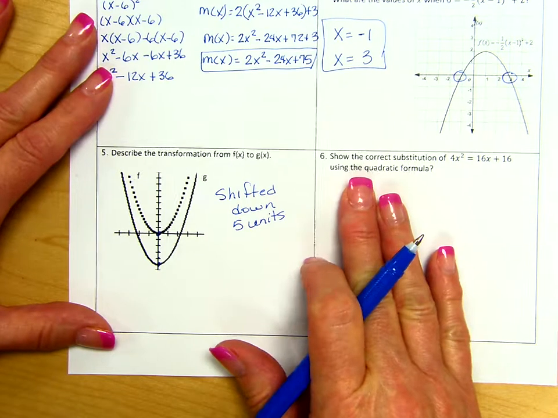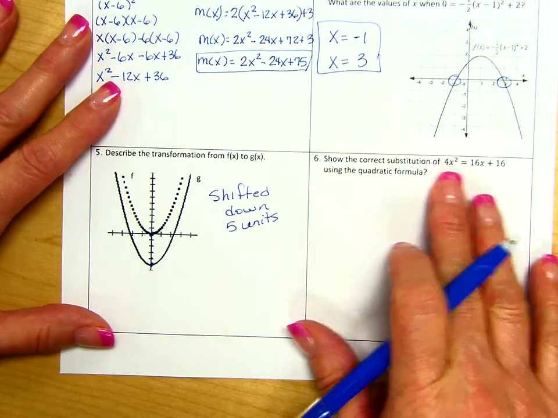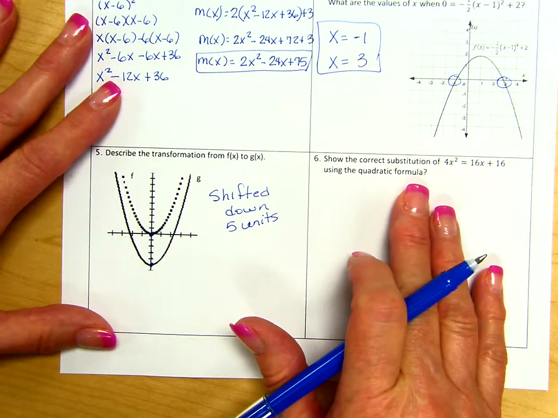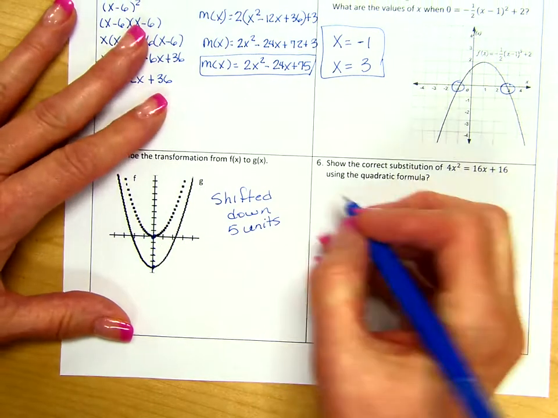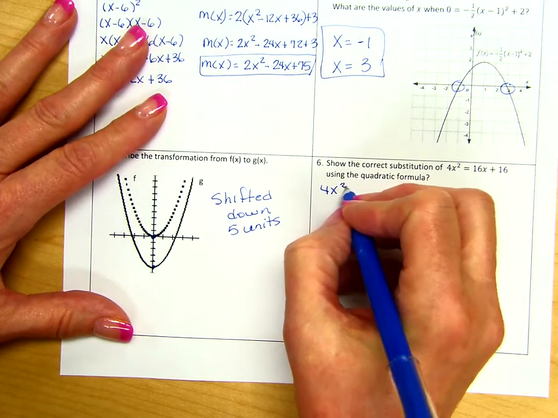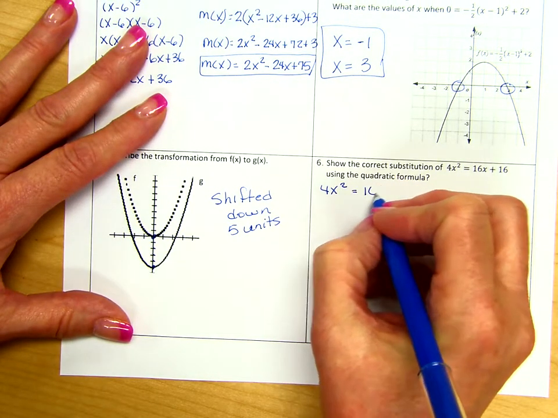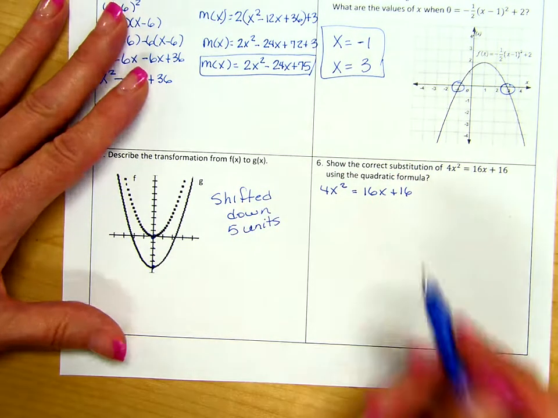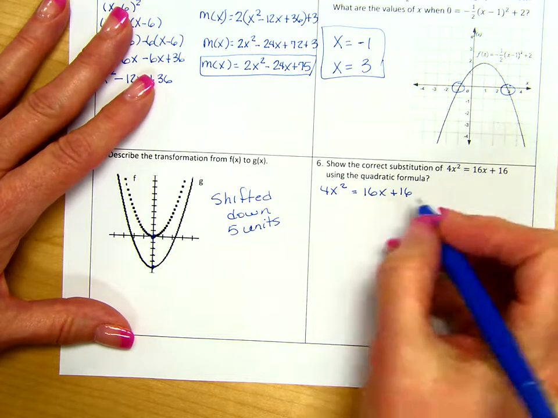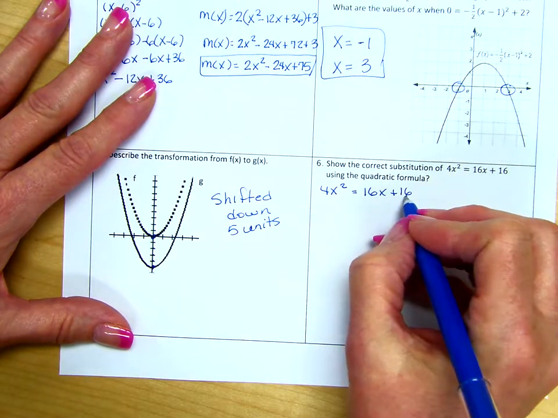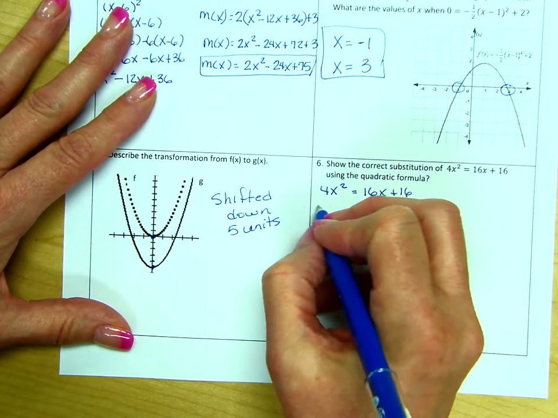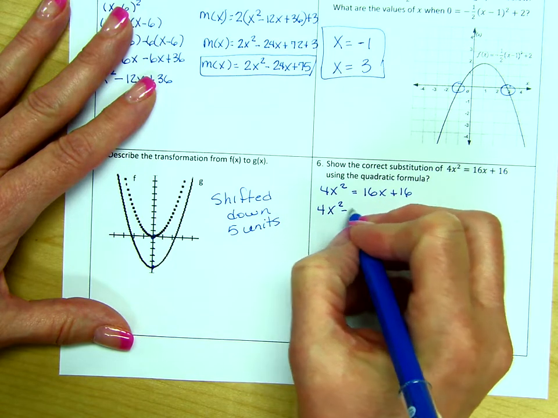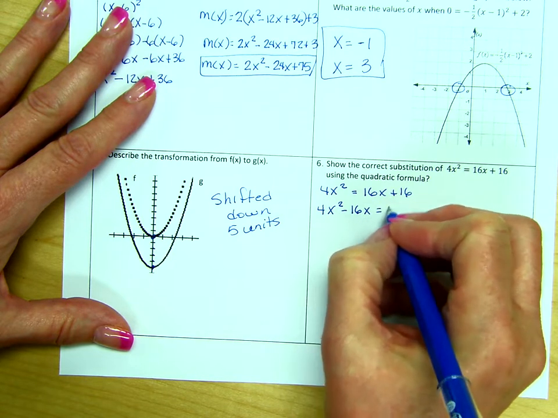For number 6, we have to show the correct substitution for this equation using the quadratic formula. So the first thing we need to do is take the 4x squared equals 16x plus 16 and put everything onto one side. So I'm going to move all these things over to the left. I'll get rid of the 16x first. So 4x squared minus 16x equals 16.